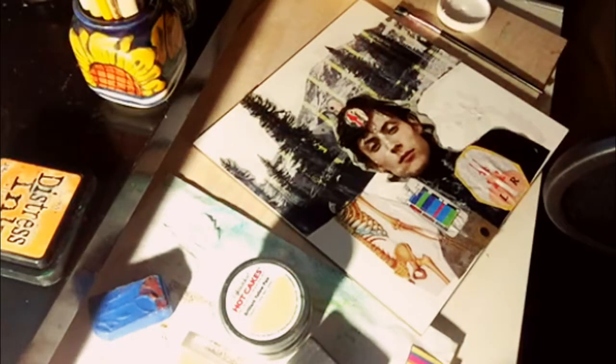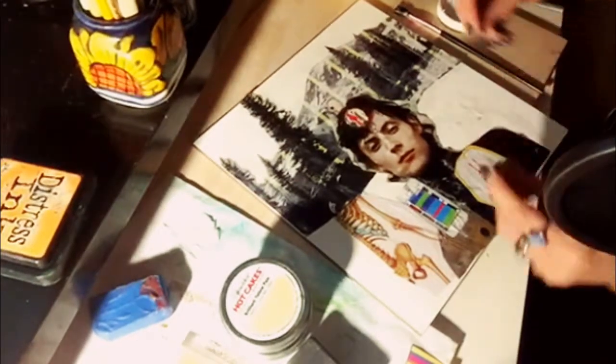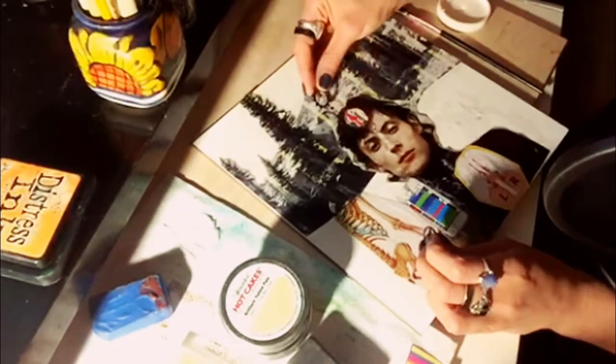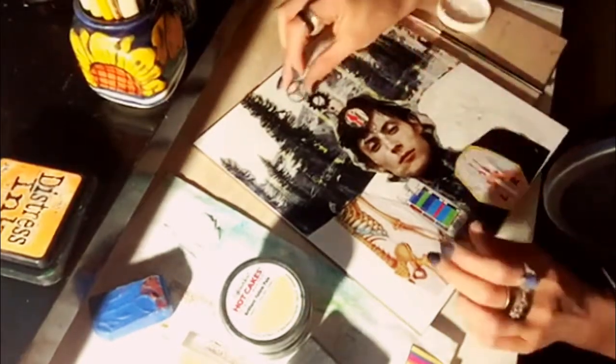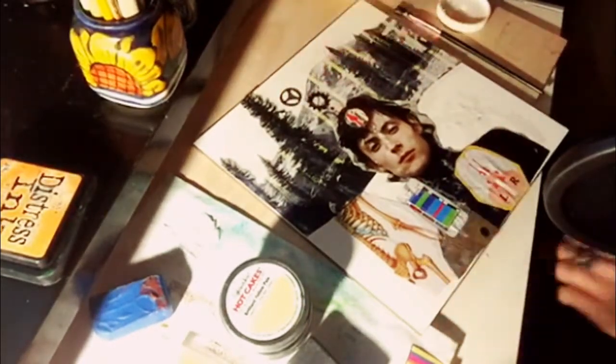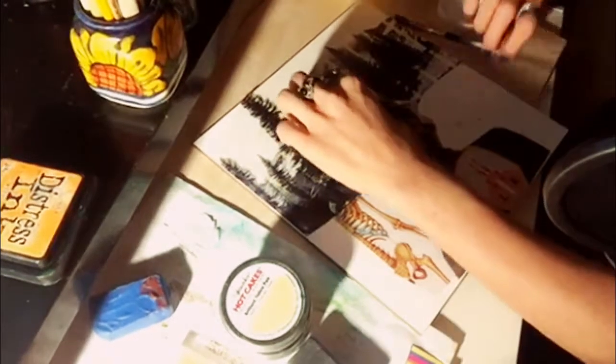I think I'm going to use 2 of them with this gray, and do a little bit in his head here, and then this one here kind of coming out. So let's do that.